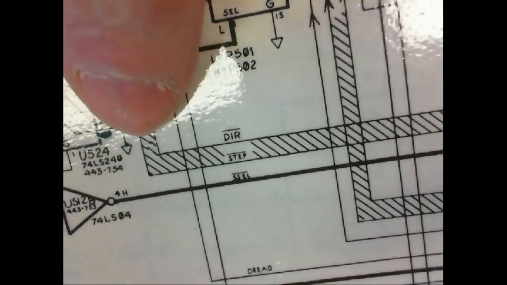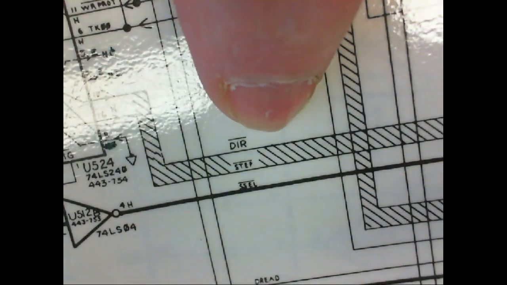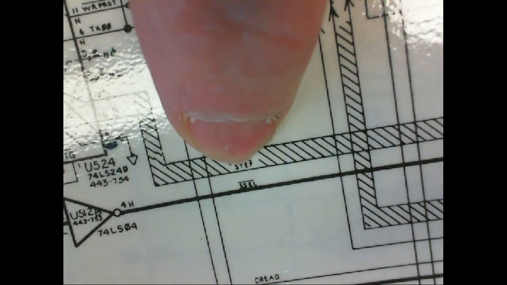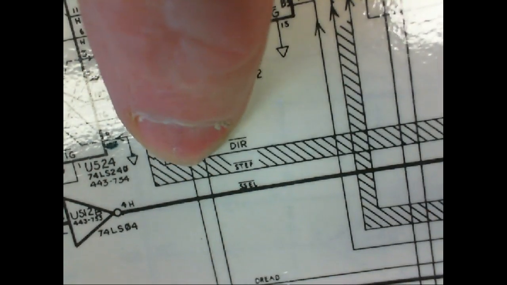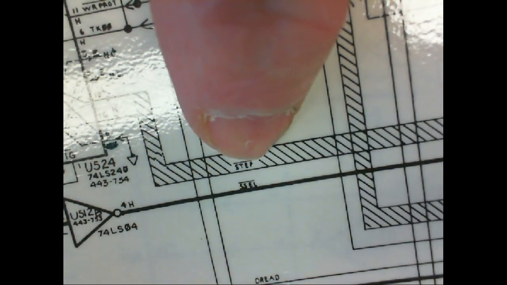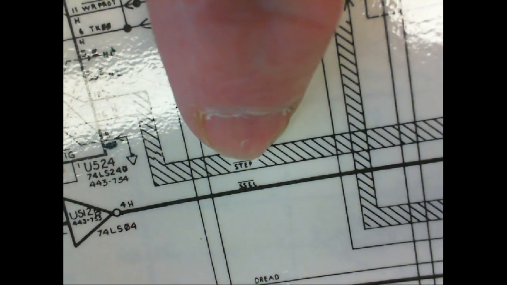So this guy right here says it's going to change the direction of something, right? You understand? This says this is going to step. This is going to select something. So the signals are given names basically depending on what they do. So in real schematics, we don't call them A, B, C, D, E, F because that would get very confusing, right? If they can give the signal a name, then it's easier for me to trace that signal through.